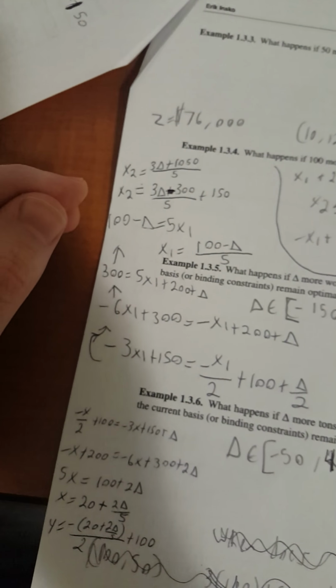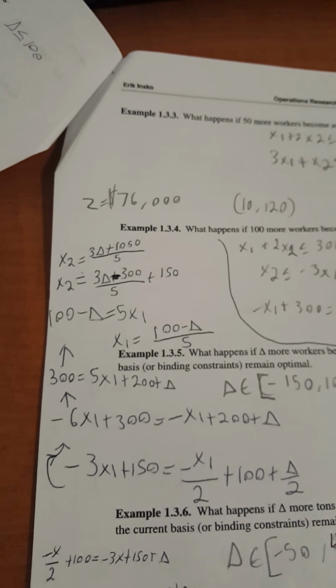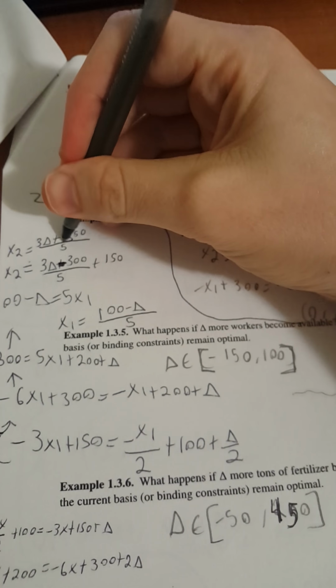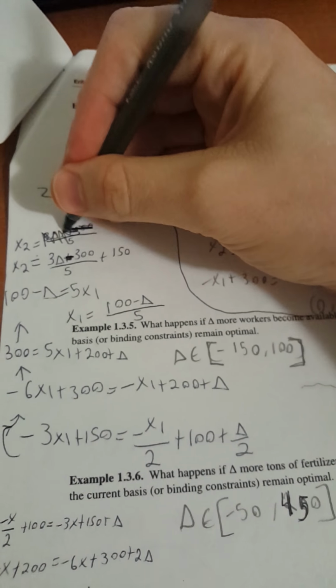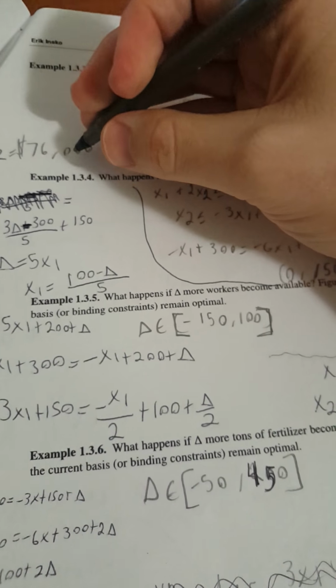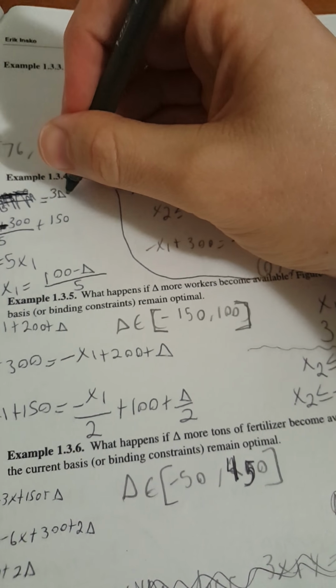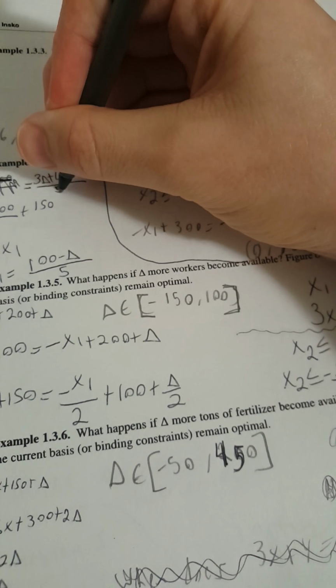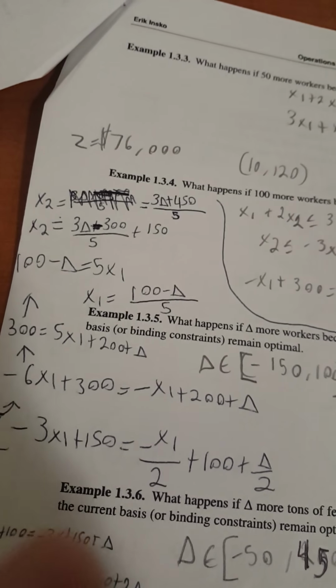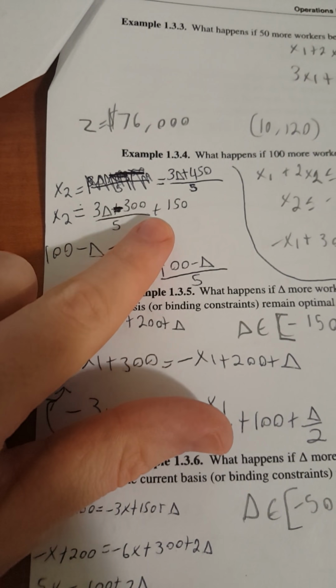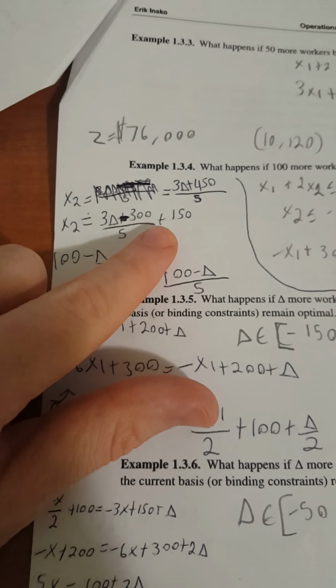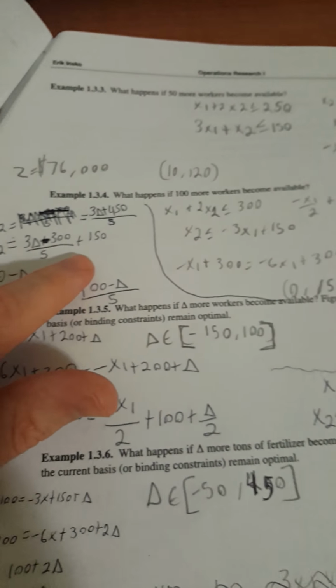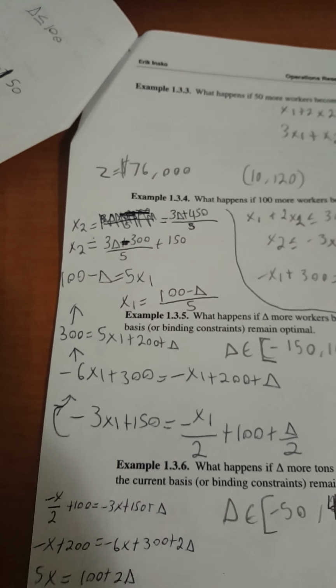Then I forgot to correct one mistake. That's actually equal to 3 delta plus 450 over 5, because 5 times 150 is 750, and then we subtract 300 to get 450.